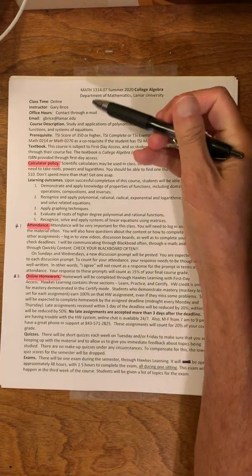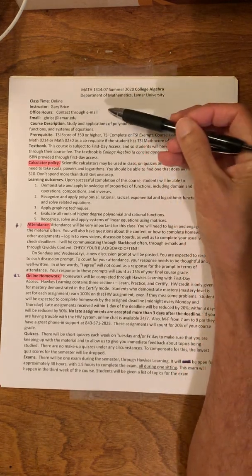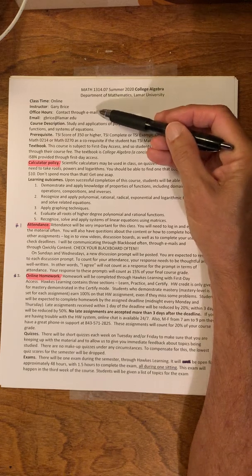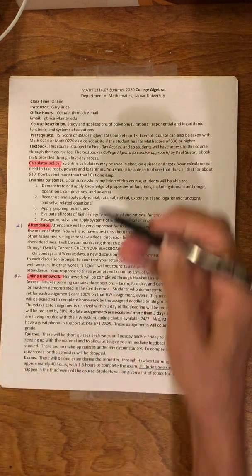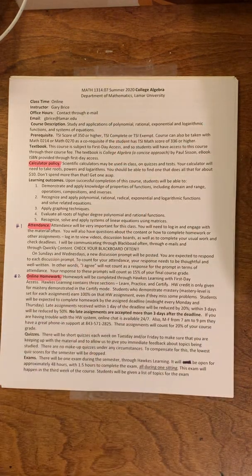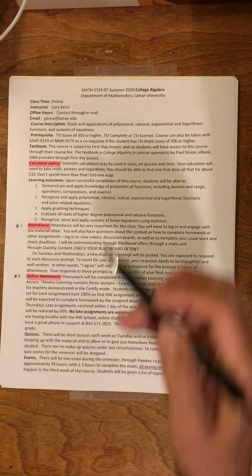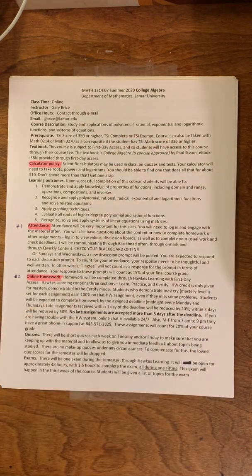And notice office hours. We will not be having an office, but you may contact me through email at any time. And here is my email address. And for the record, I always answer emails, so don't ever think that your email will get tossed or seen as less than important and not answered. I will always answer your emails.